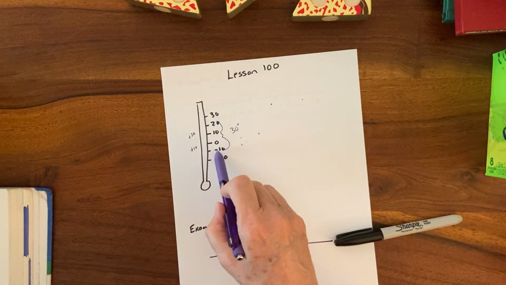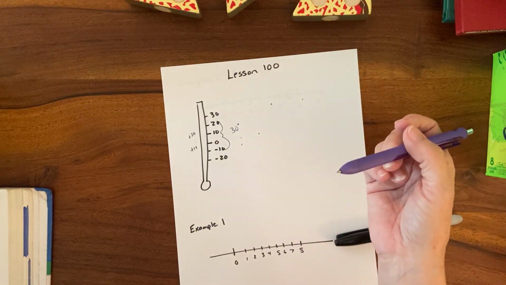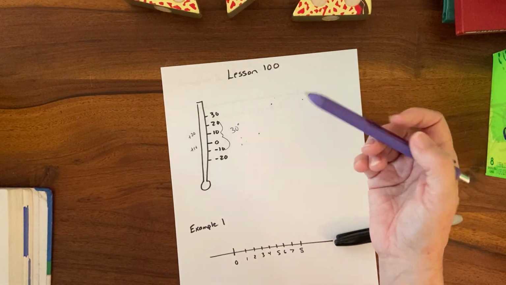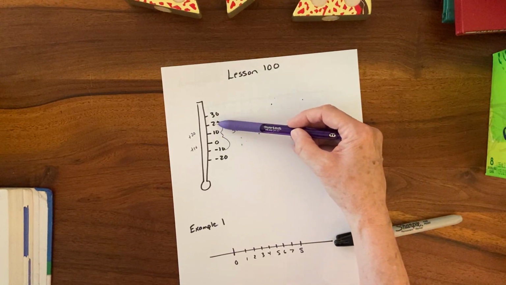Thank heavens we're in Minnesota, or not in Minnesota. In Florida, it'd be more like 50 to 95, huh? Anyway, go to 0 and then keep going.